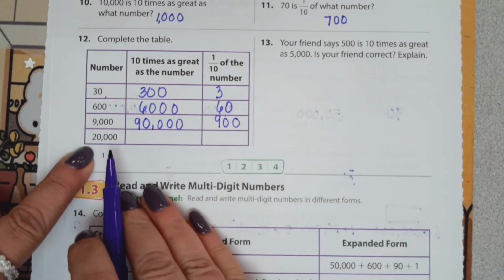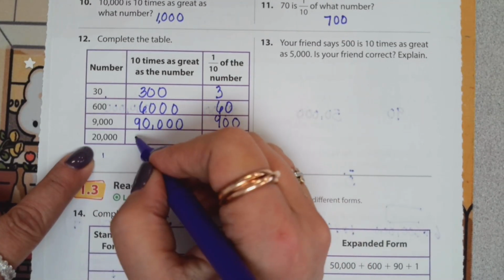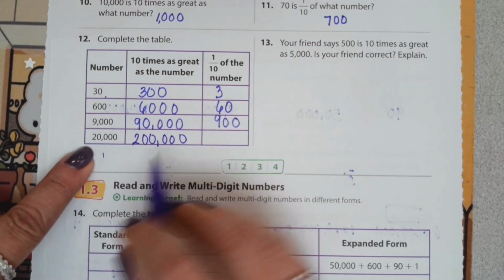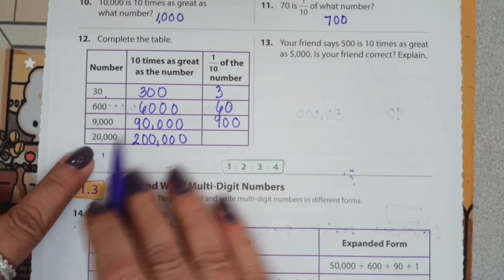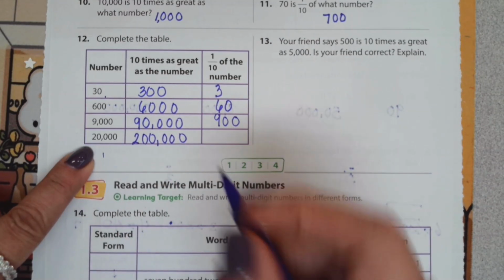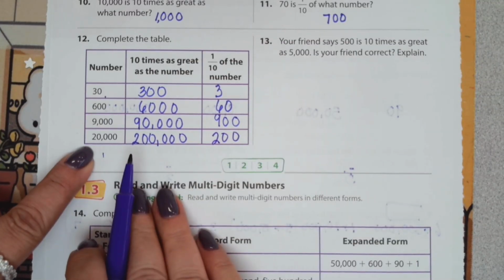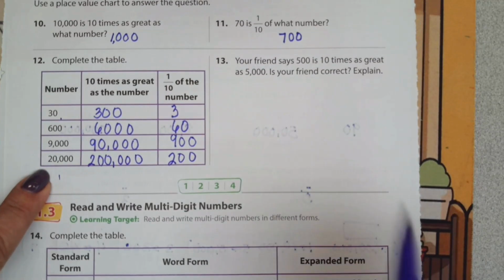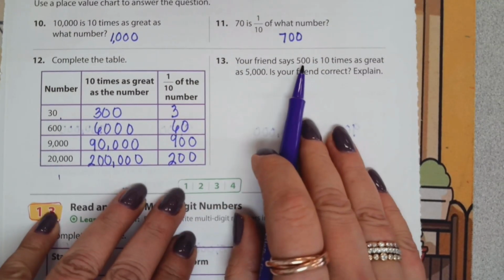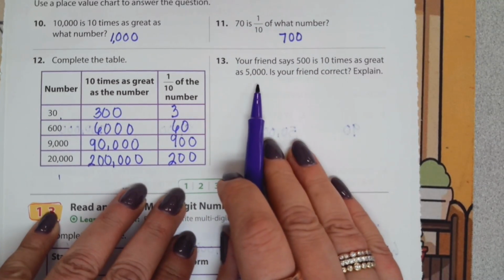20,000 is 10 times as great as which number? 200,000. And 20,000 is 1/10 of which other number, boys? 2,000. Very good. So do you see the pattern? Do you see the patterns? Okay. Now, number 13. Your friend says 500 is 10 times as great as 5,000.